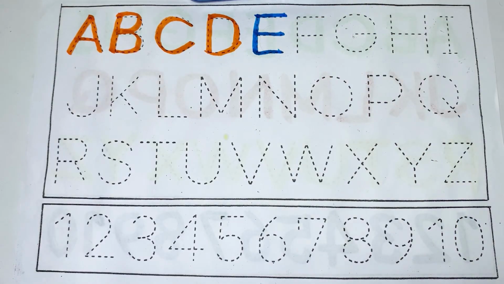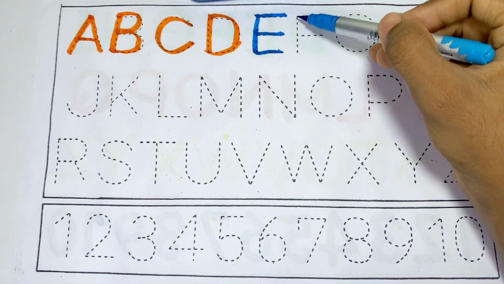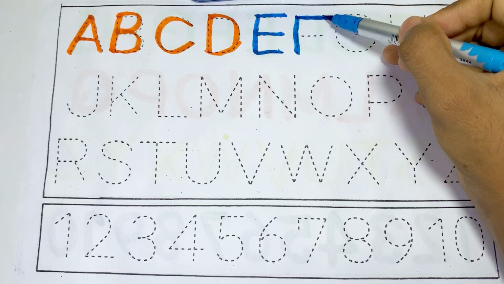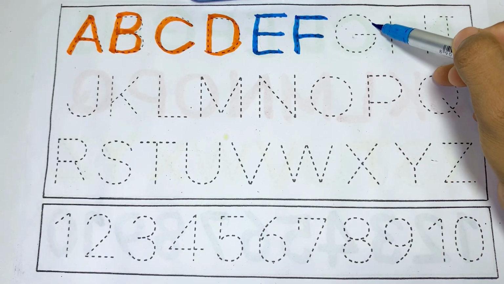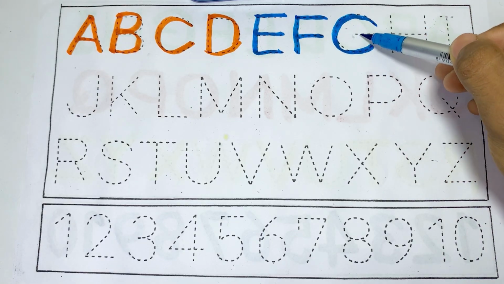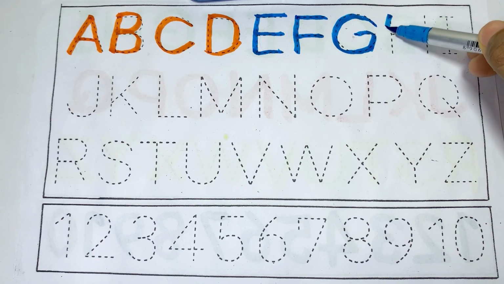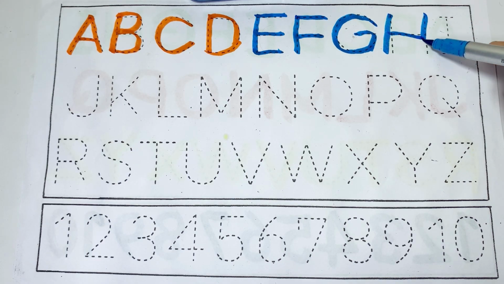E for elephant. F for fish. G for God. H for helicopter. I for ice cream. It's now you draw J.